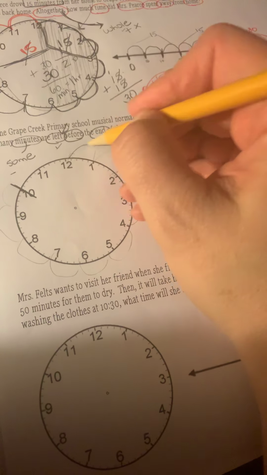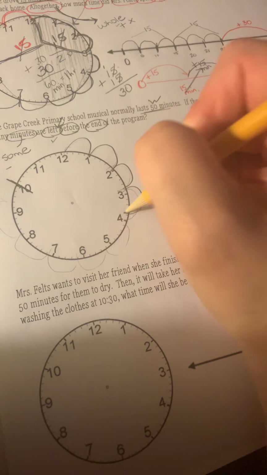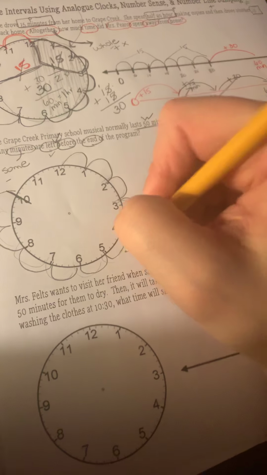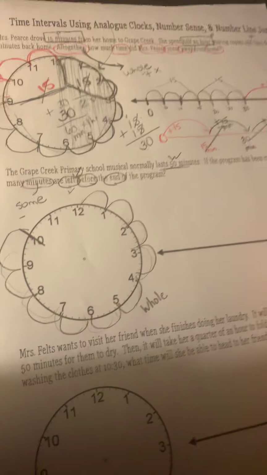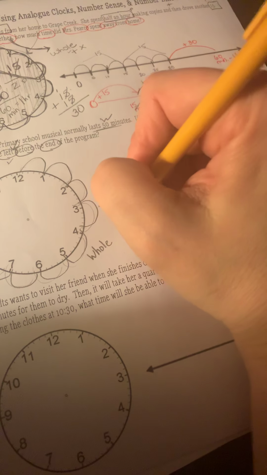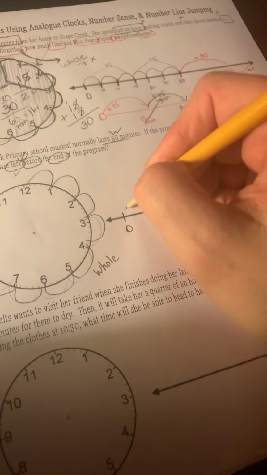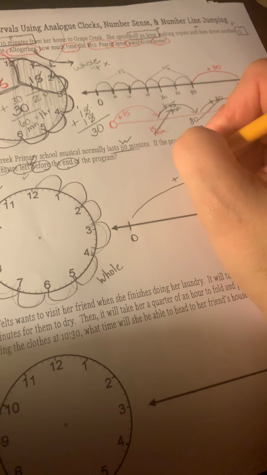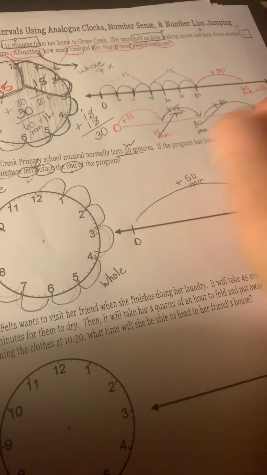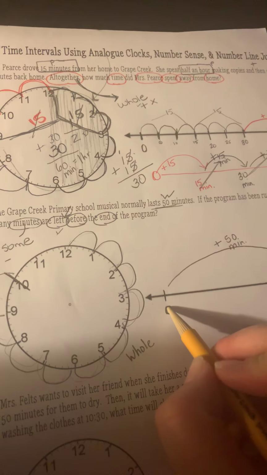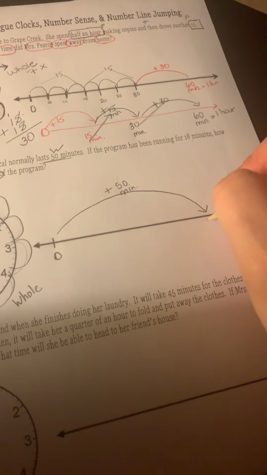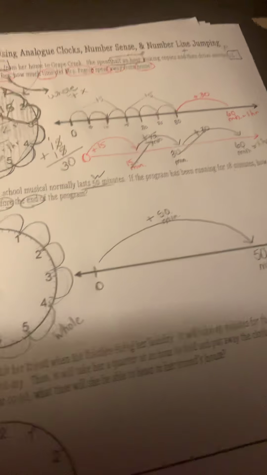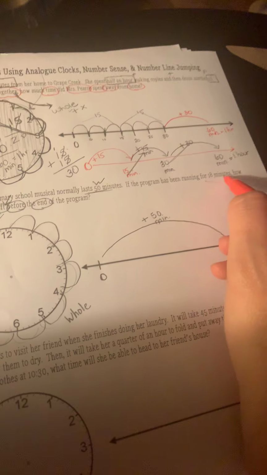All right, so this is the whole amount of time. So on the number line, 0 plus 50 minutes, because that's how long the program lasts. It starts, it goes 50 minutes, and it ends in 50 minutes. That's what I know. All right, well then what else do we know? It's been running for 18 minutes.